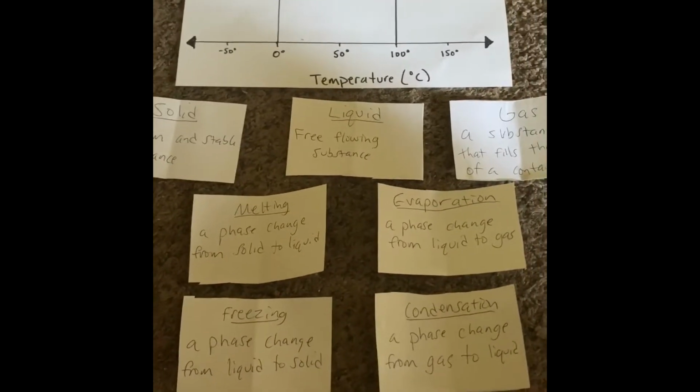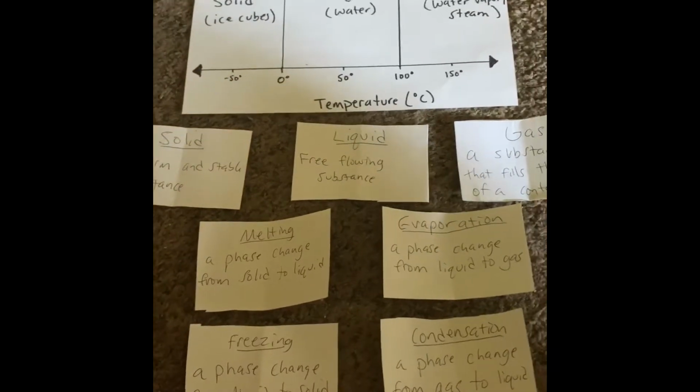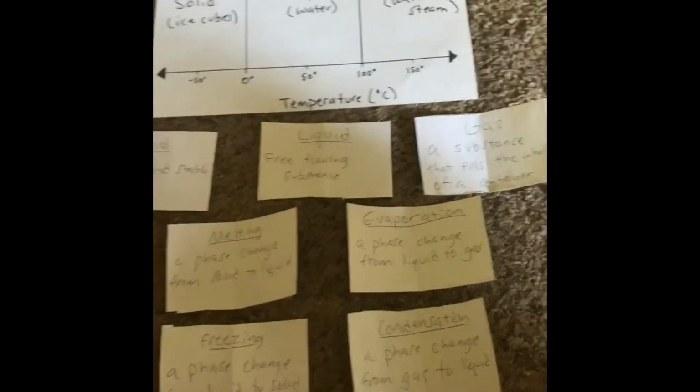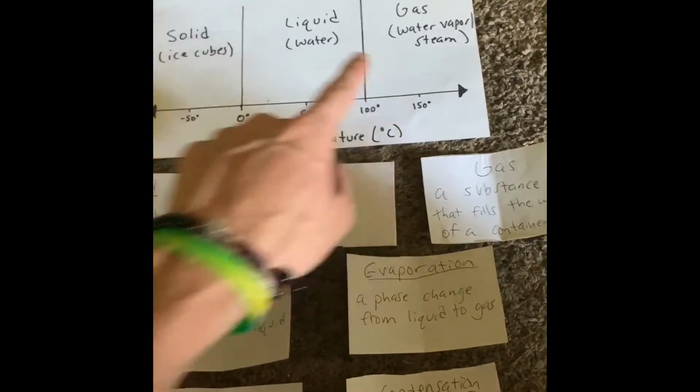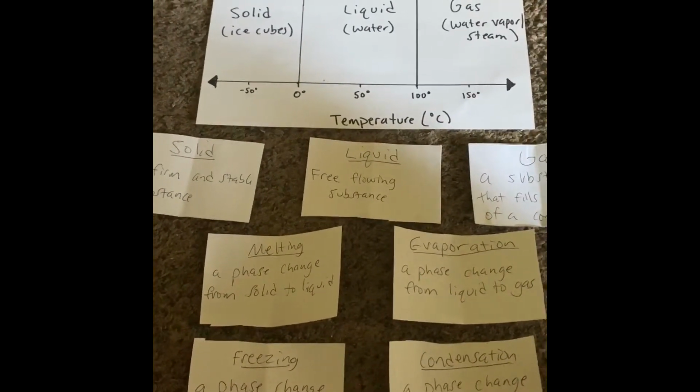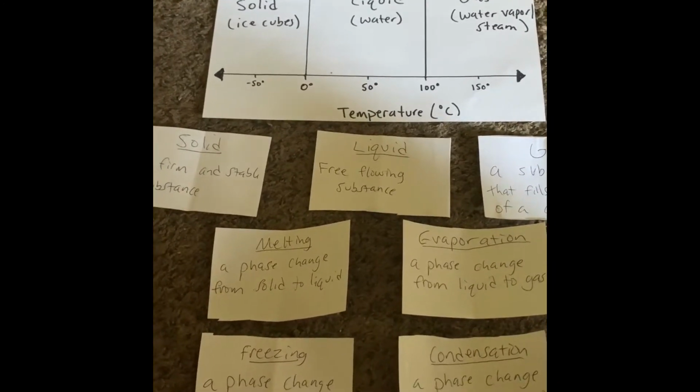Vice versa, I could ask, well, we had our heat source that was heating up our liquid and it made it boil and evaporate, turn into a gas. So do you think that heat source was less than 100 degrees or higher than 100 degrees? And ideally, hopefully they would say higher than 100 degrees because they would need that much heat to turn it into a gas.